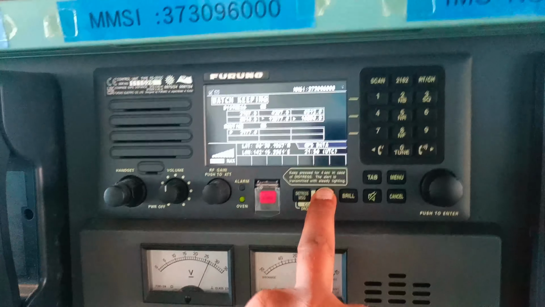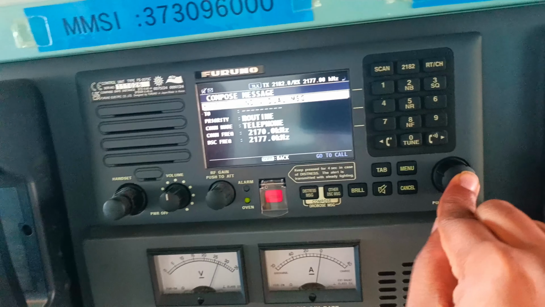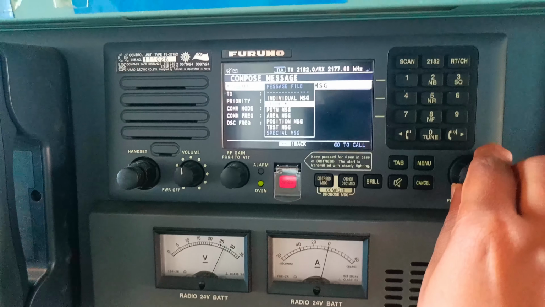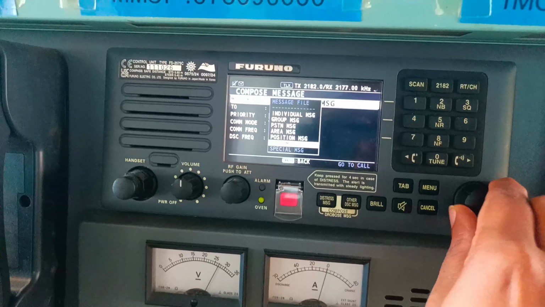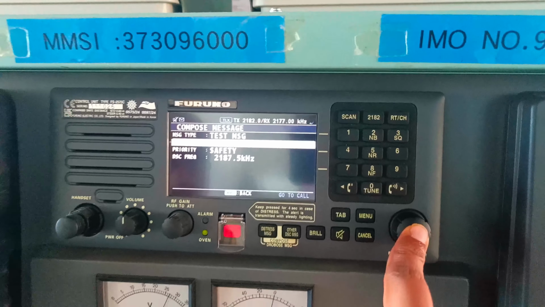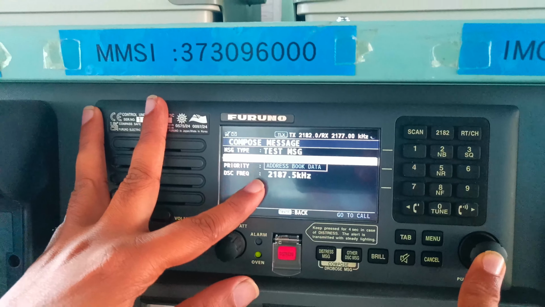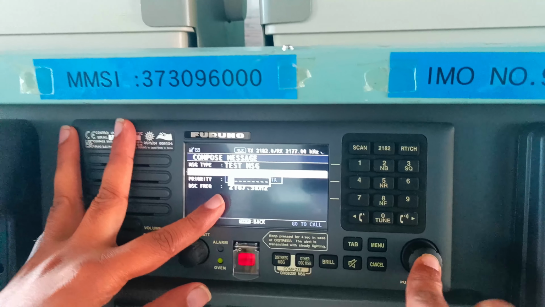You just have to go to messages, go to message type, and select the message type: individual, group, position, area position, and test. You have to select this test message. After selecting the test message, it asks from whom we want to send, so you have to enter the station MMSI number.